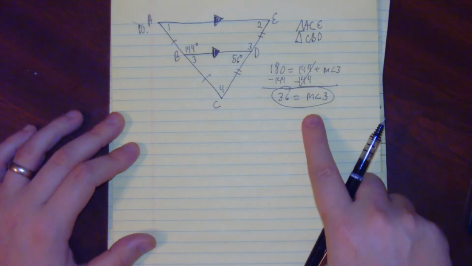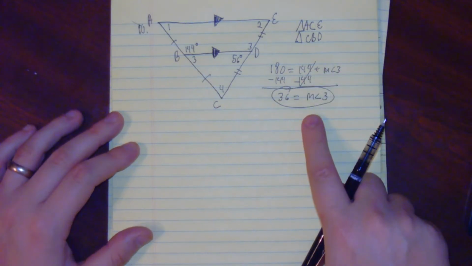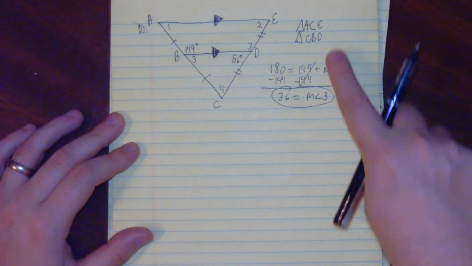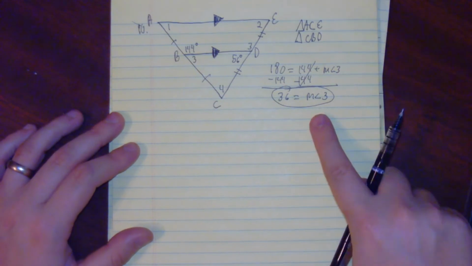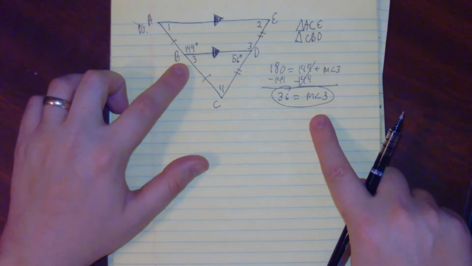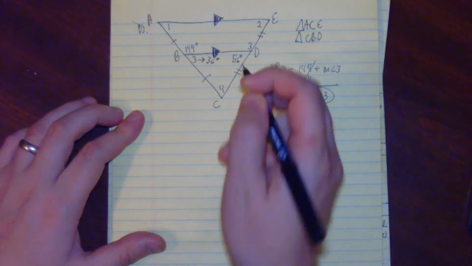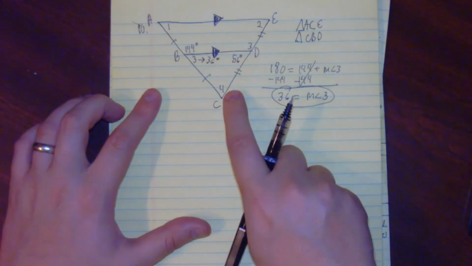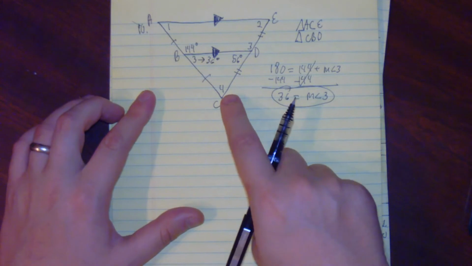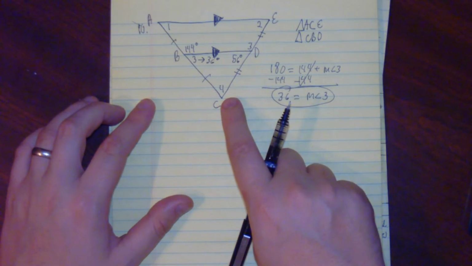That's the first battle. Now we're focusing on this triangle CBD. If we have 36 degrees for angle 3, we have two-thirds of this triangle, so that means we can fill out this triangle itself.